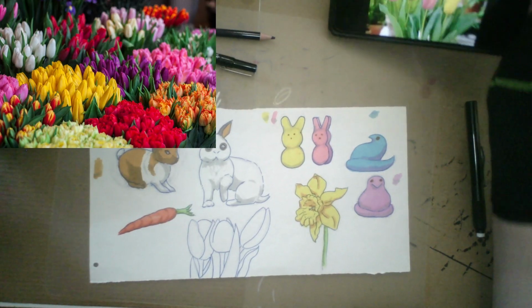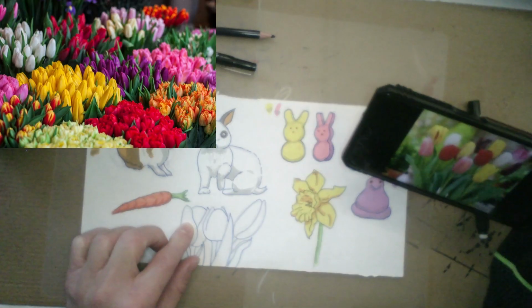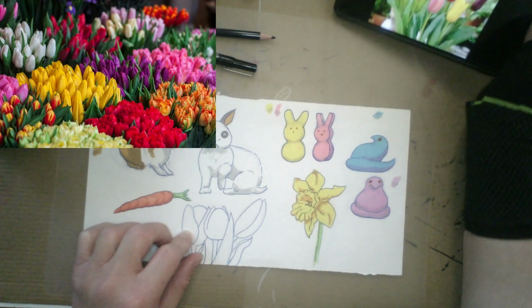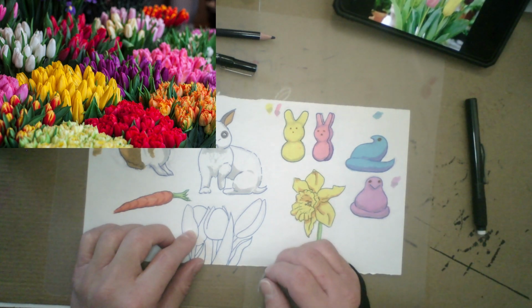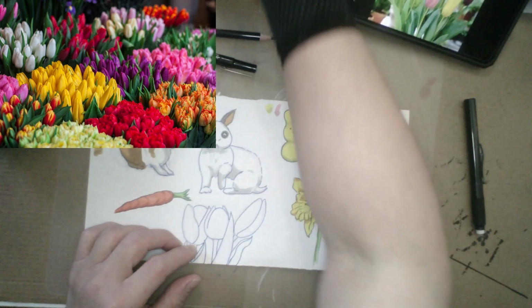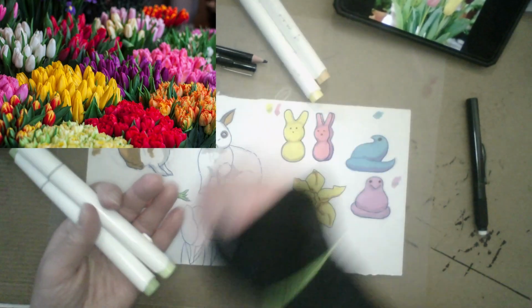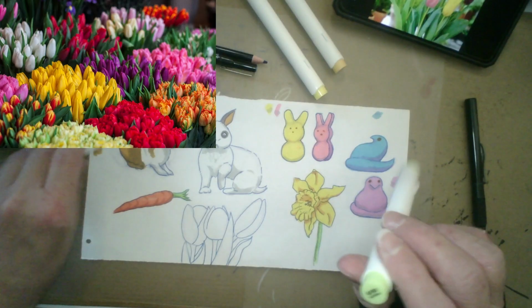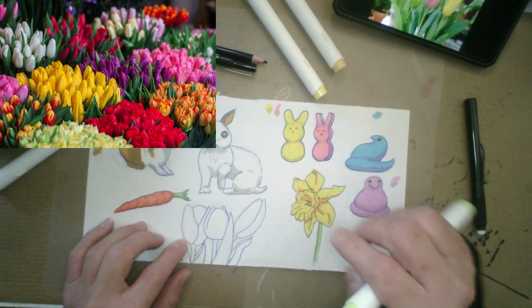Okay, for colors, yellow. I think the green is going to be the easiest part, so I'll go in with the same green I just used here.